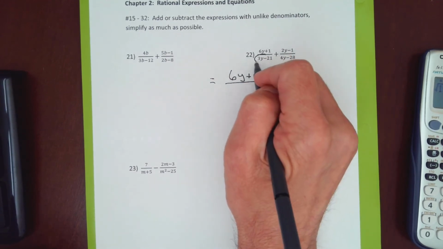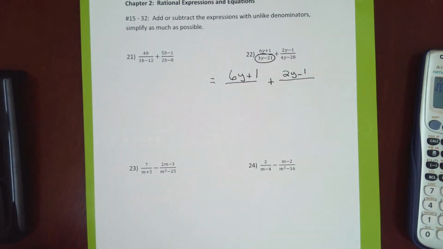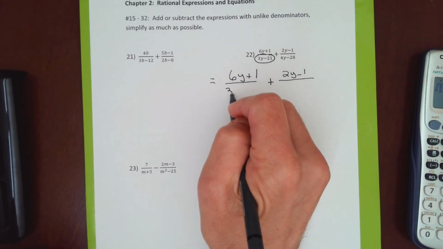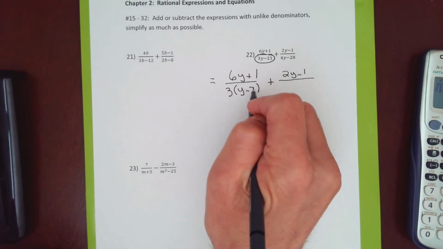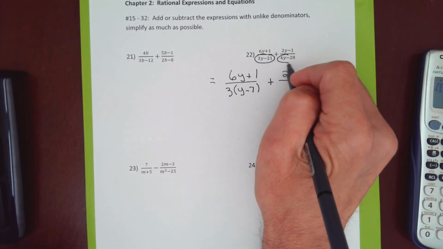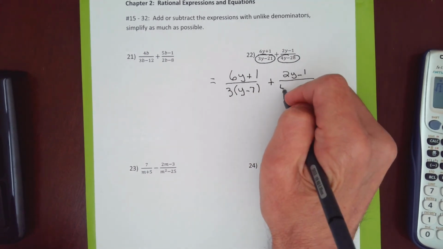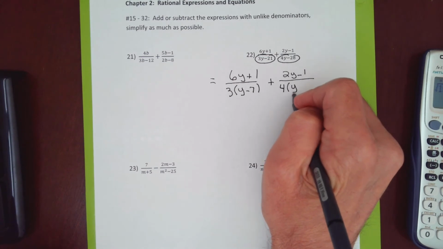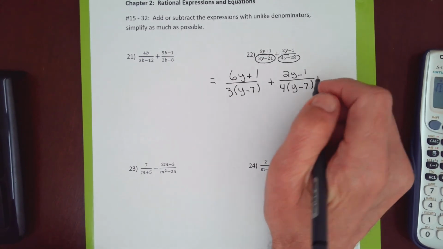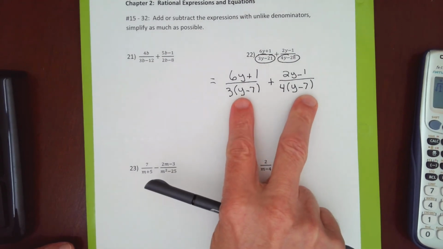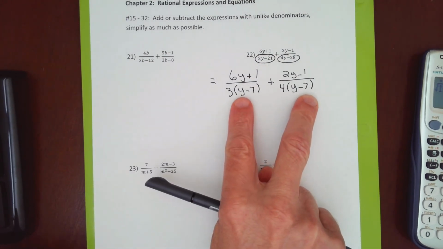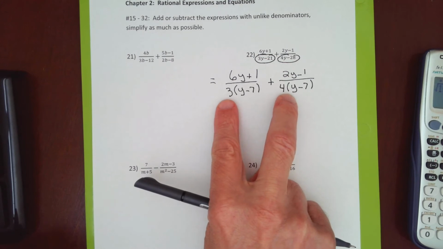The denominator on the left, there's a common factor of a 3. So I'm going to write a single parentheses and factor out a 3 and be left with a y minus 7. The denominator on the right, I'm going to factor out the common factor of 4 and be left with a y minus 7. Now I look at the denominators, I want them to be identical. The y minus 7s aren't keeping them different, but the 3 and the 4 aren't the same.